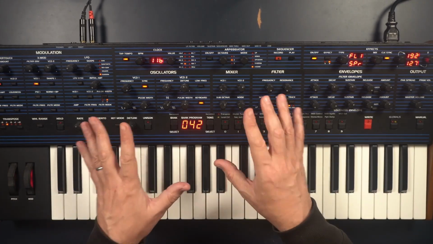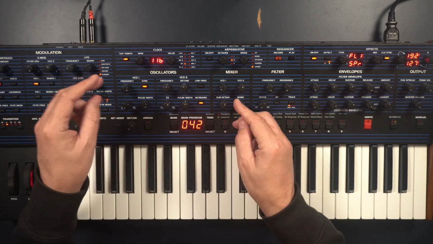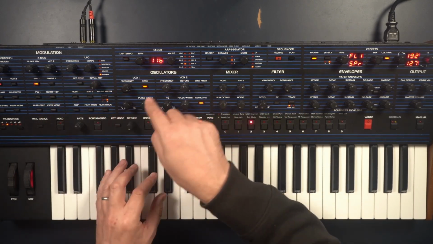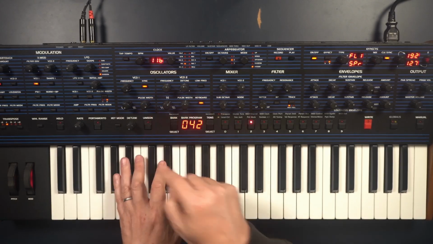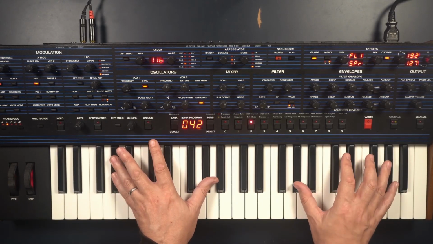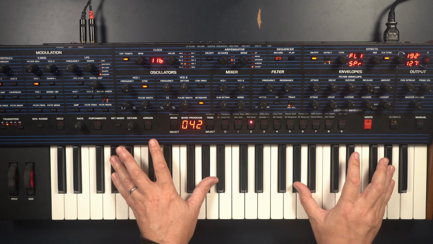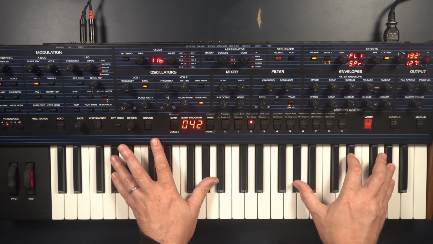So here's a little sound that utilises that effect of the sub-oscillator trying to latch on to what frequency VCO1's at when it's going through sync. So you can hear that it even went to a fifth there, I think.